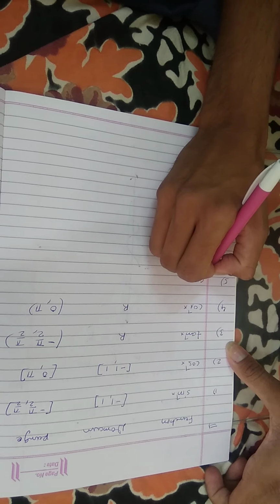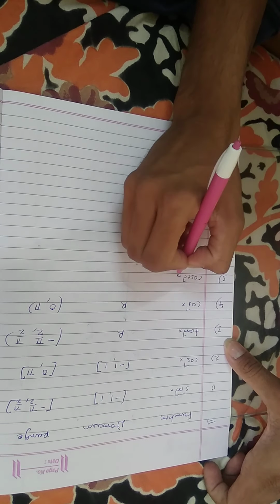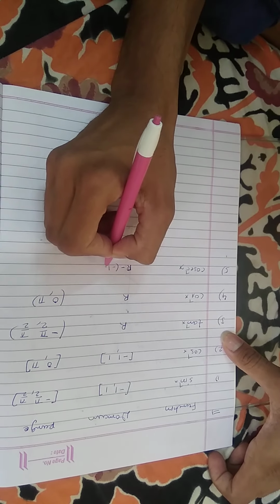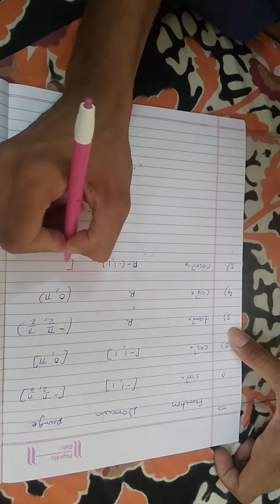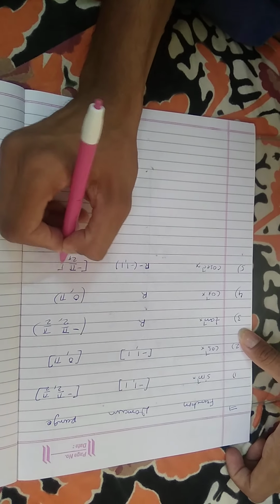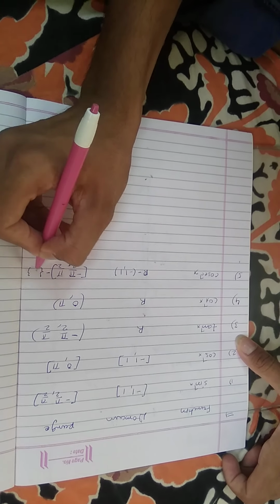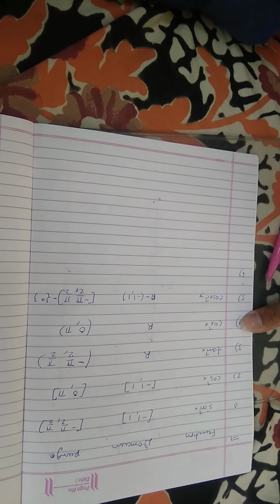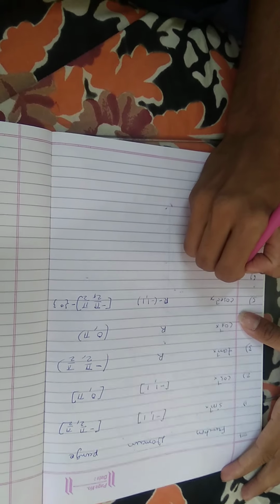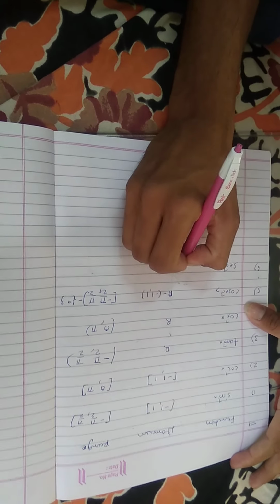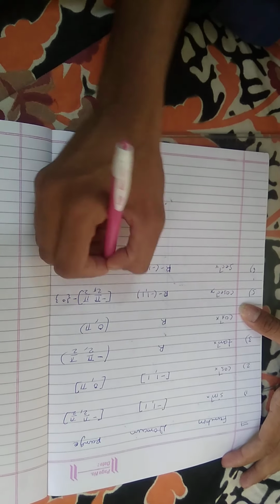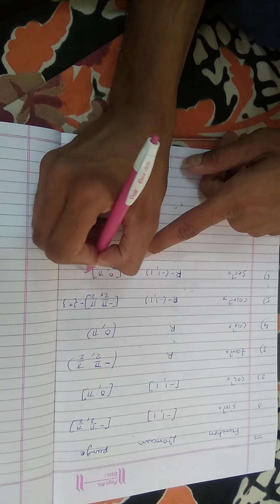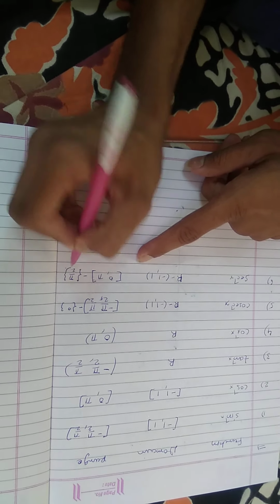Number 5, the function is cosec inverse x. The domain is R minus the open interval minus 1 to 1 and the range is minus pi by 2 comma pi by 2 minus the set {0}. Sec inverse x, the domain is R minus the open interval minus 1 to 1, the range is 0 comma pi minus the set {pi by 2}.